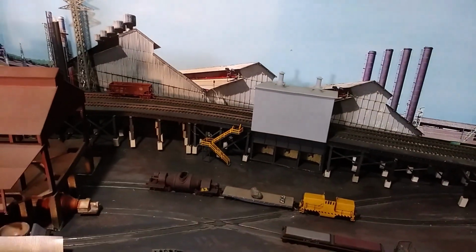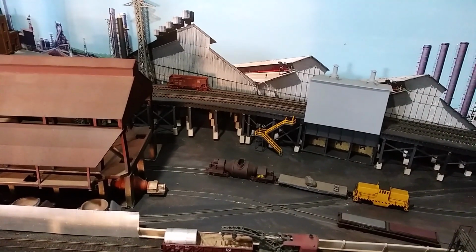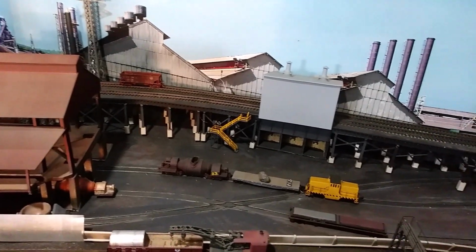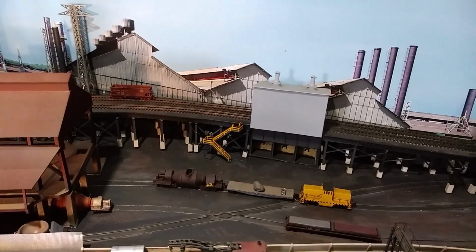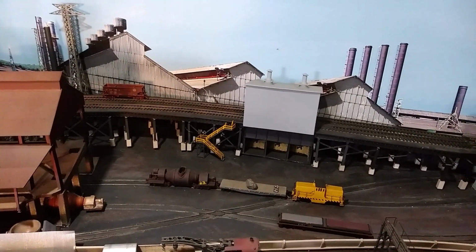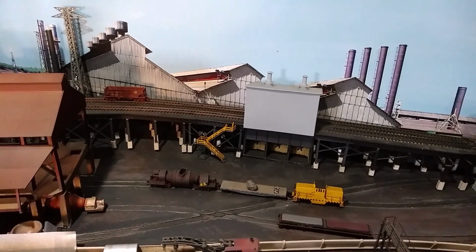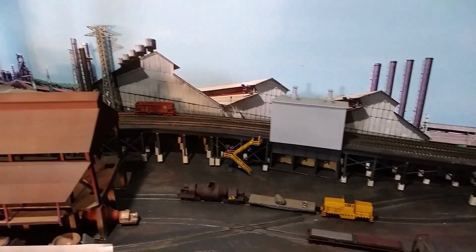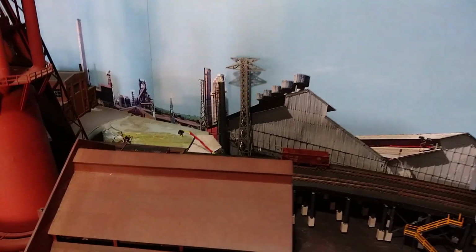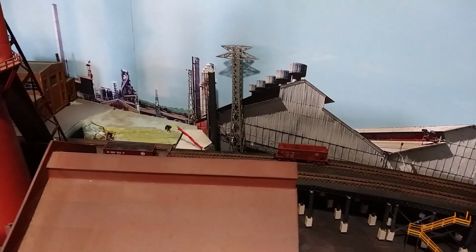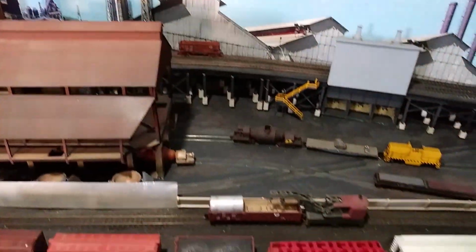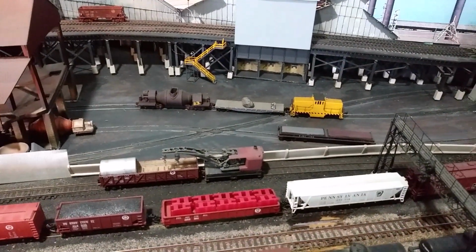In addition, behind this backdrop, there's also rails back there. And one thing to make note of is this backdrop was created from an actual photo of a mill in West Virginia. And we incorporated it into the layout as an extension of what the model represents in the front.